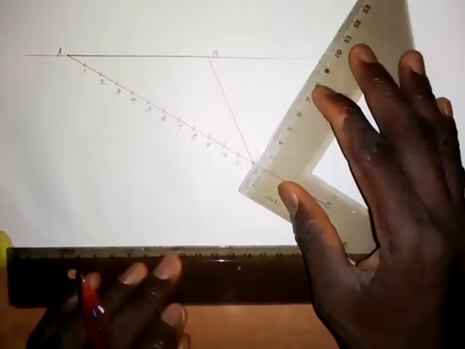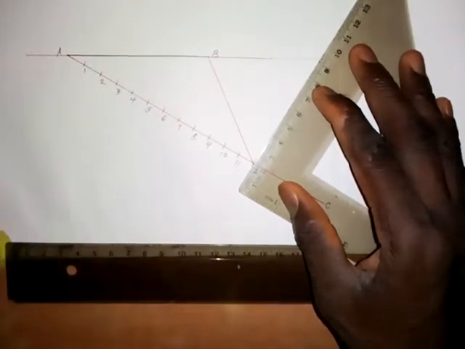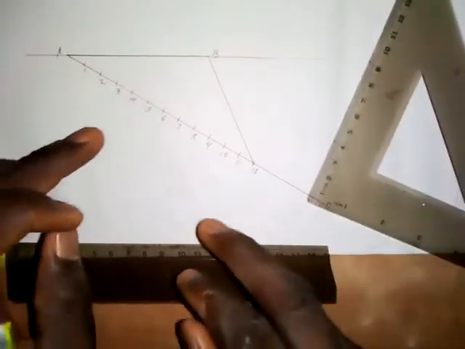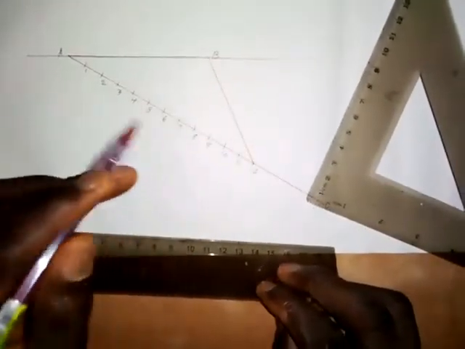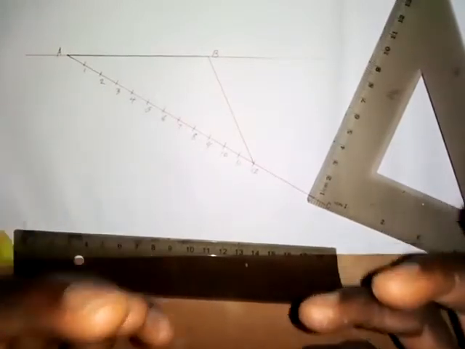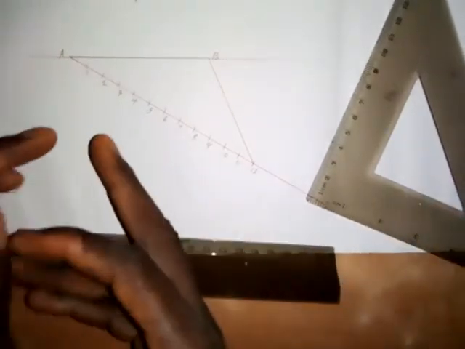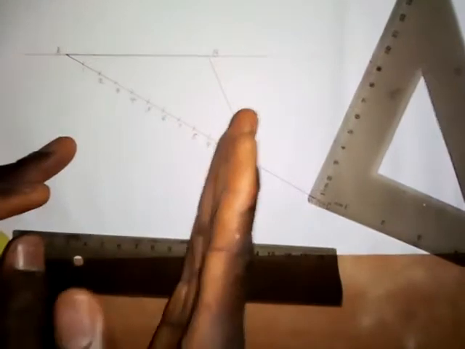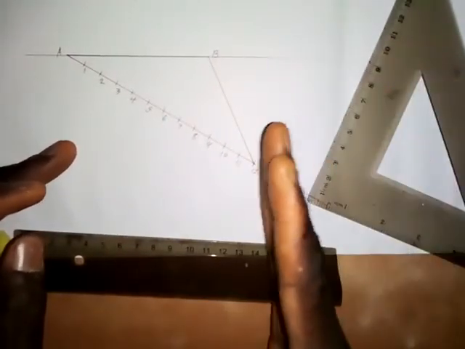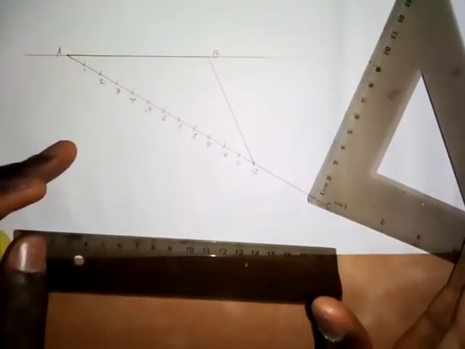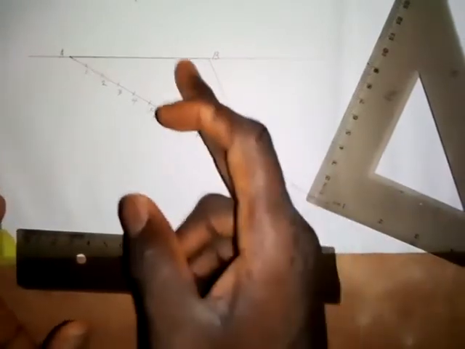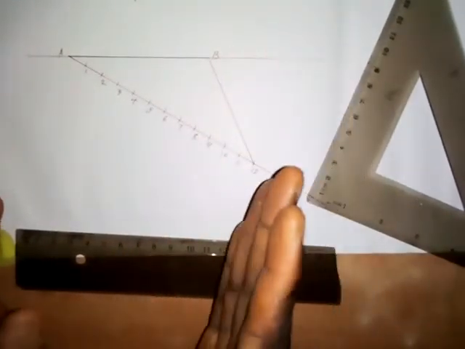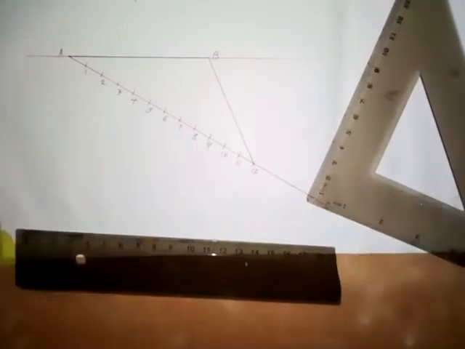So don't worry about the direction of the line. The reason why my own line is bending like this is because of the radius that I took. If I had taken a radius that is more than this, it would have bent in this way, or it would have been standing upright. So take note of that. Don't be panicked whether it is bending like this, or it is standing upright, or it's bent in this way. You are correct.